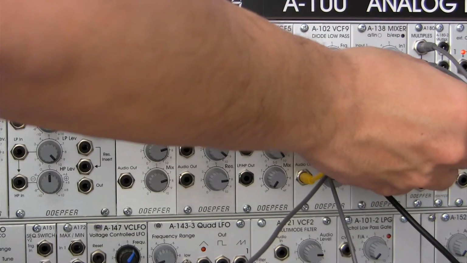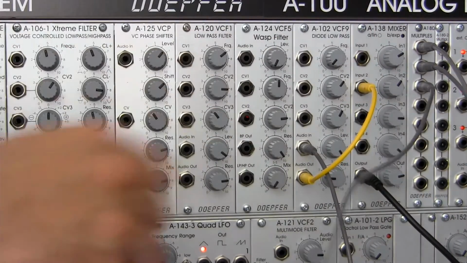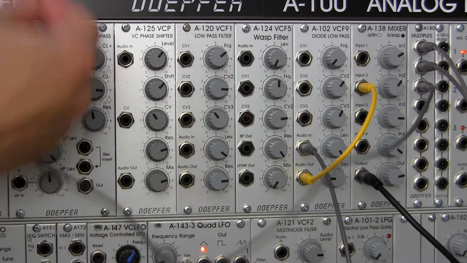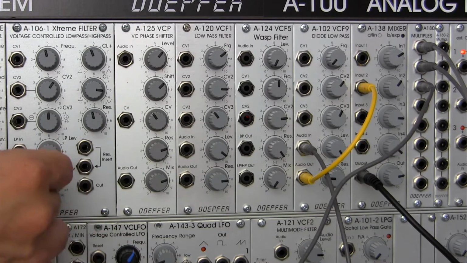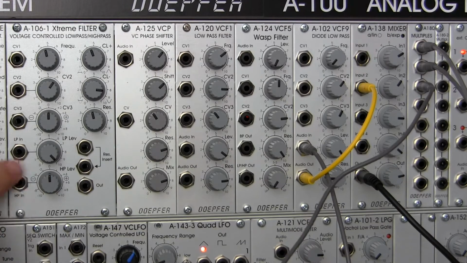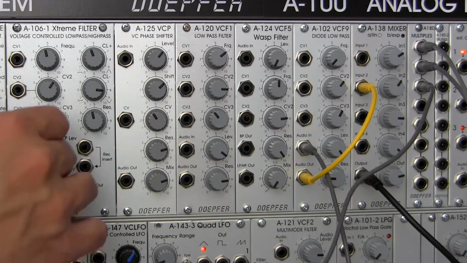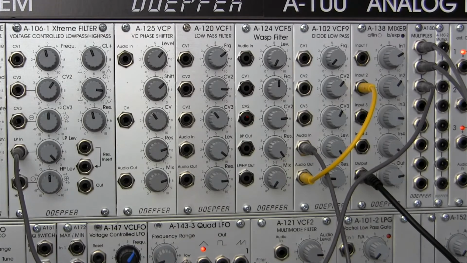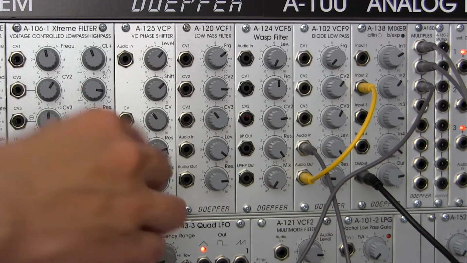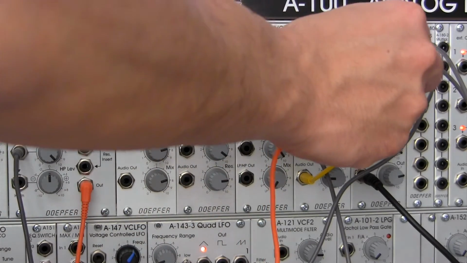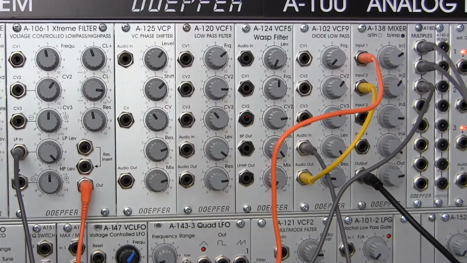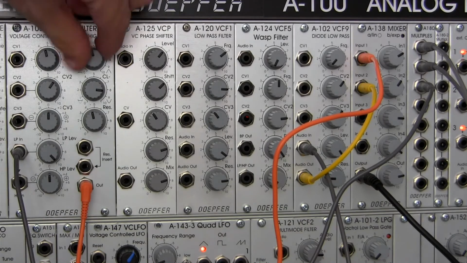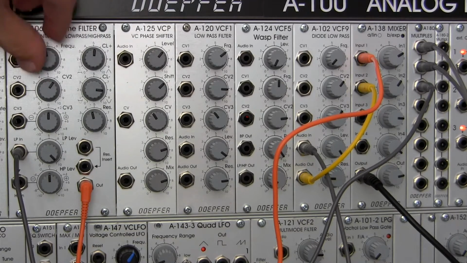So here we go, taking the multiple out, going over to the input, which in this one is right here. It's actually got two individual inputs for each of the filter types. So I'm going to go into the low pass. There we go. And then let me take an output from there and go over to our mixer so we can hear this. So here we go. Let's bring up the cutoff.